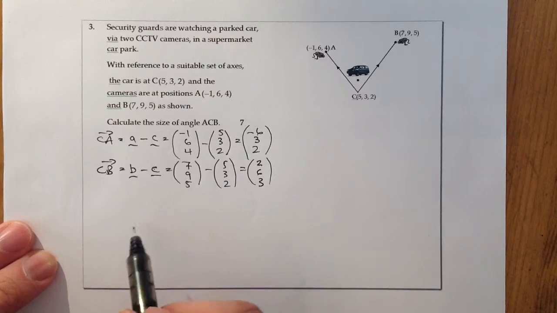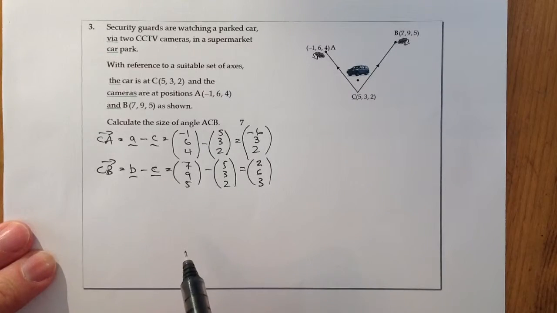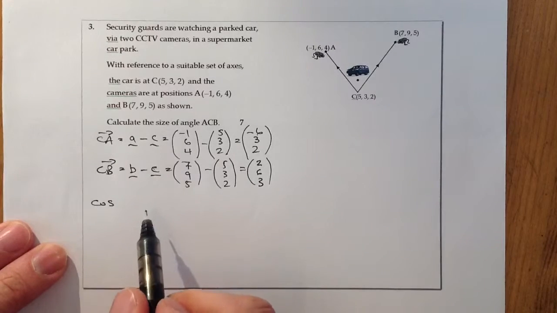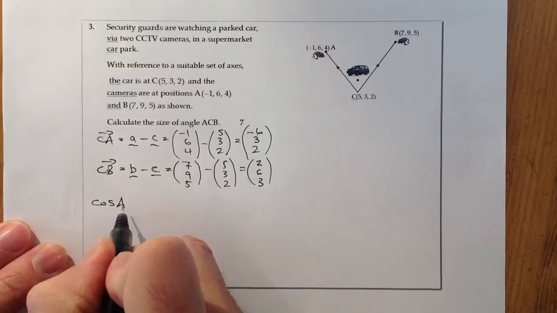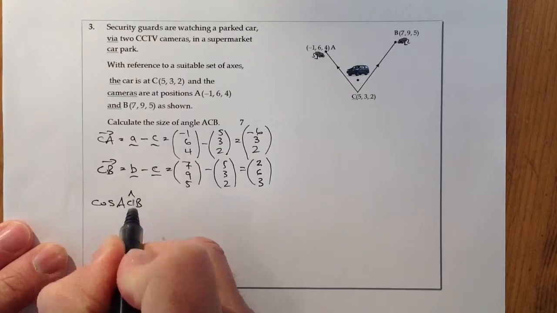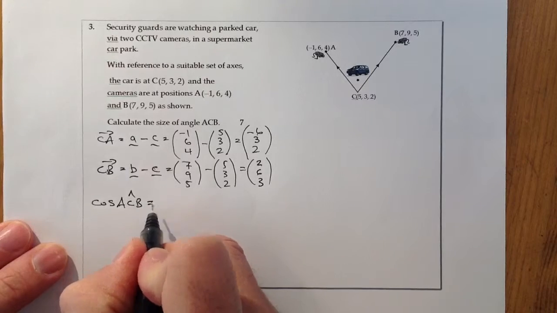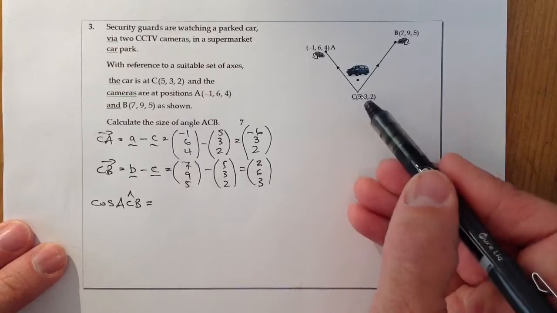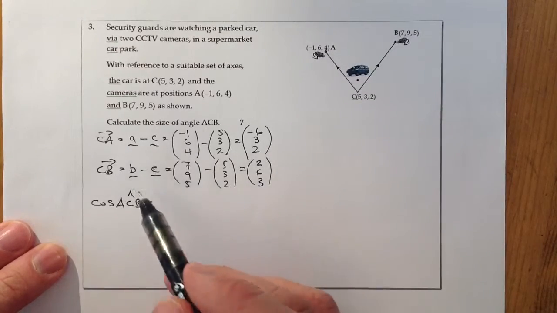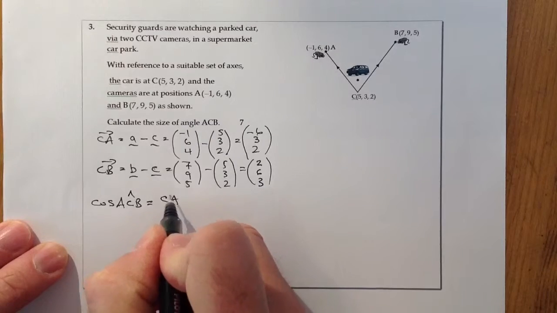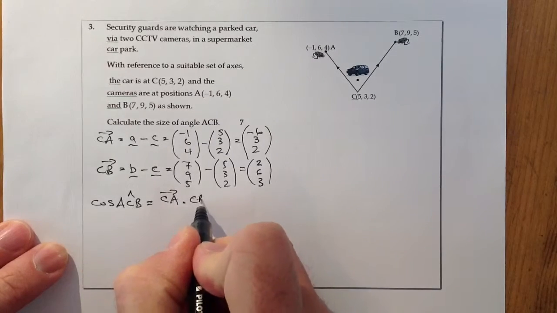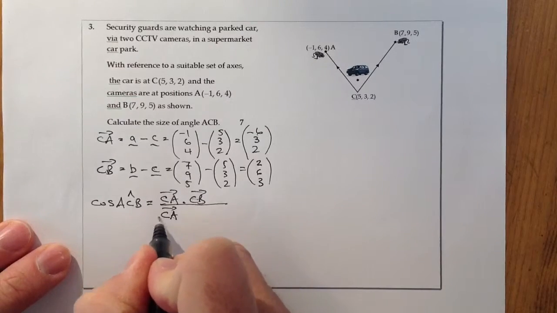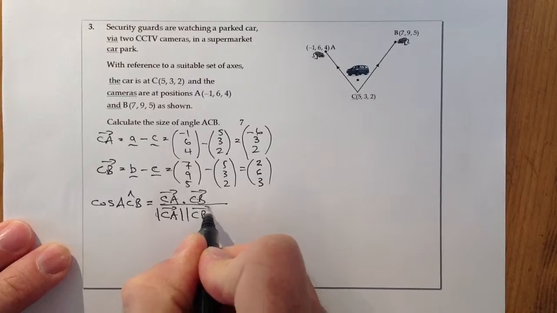I just do this all in the one calculation. You may have been taught to do it separately, but I'm just going to do it all together. We'll look at the formula sheet and see how we're going to work out the angle and use the formula that's in there. You may have to change that formula around a little bit. We're going to get the dot product of these 2 vectors, CA and CB, the scalar product, all divided by the magnitude of CA and the magnitude of CB.